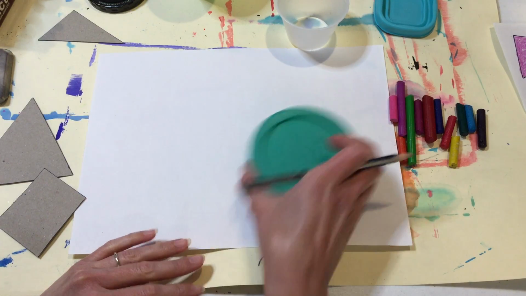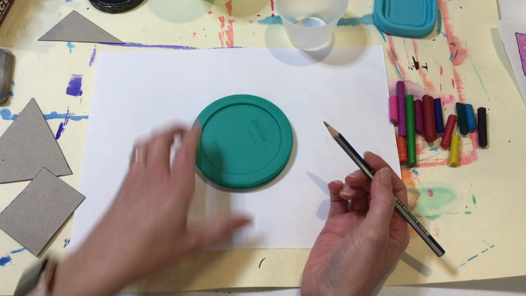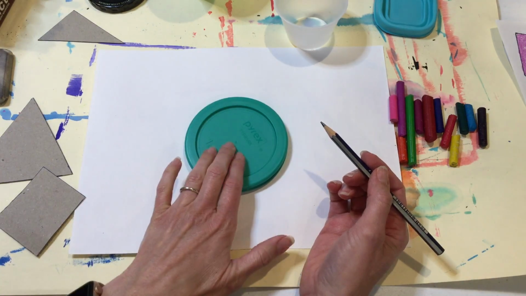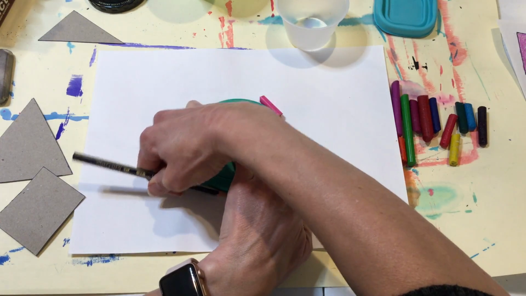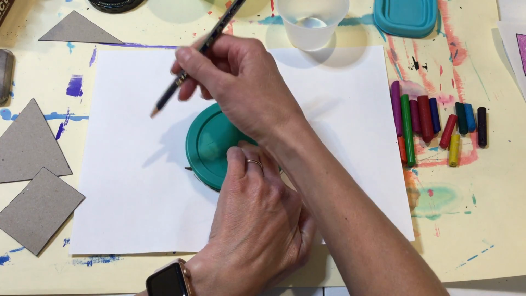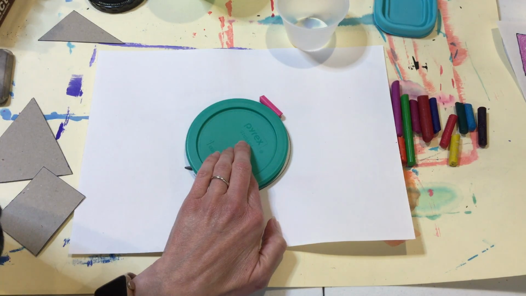So you can start anywhere you want, and you probably would want to use a pencil to trace your shapes. So I could put a shape in the middle and trace my first shape. Oh, broke my pencil. So I need to get a new pencil.